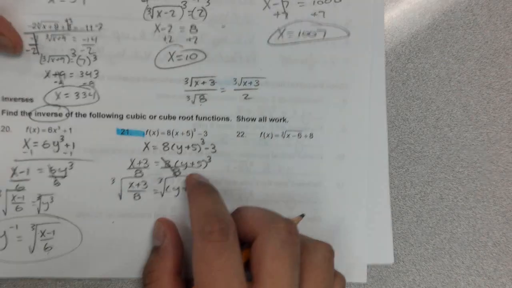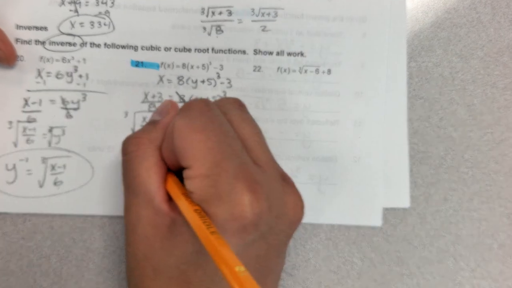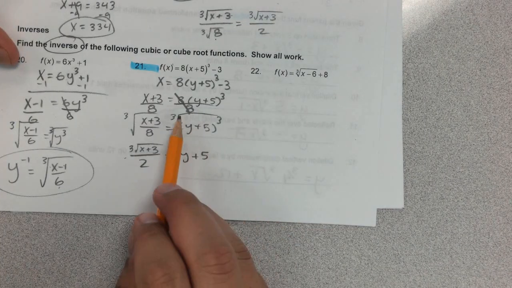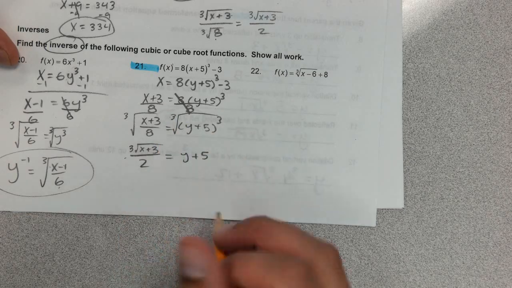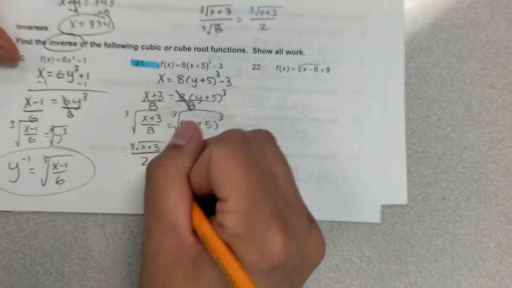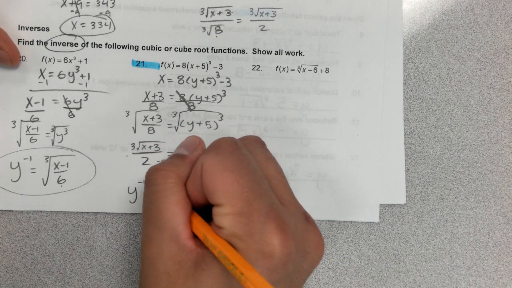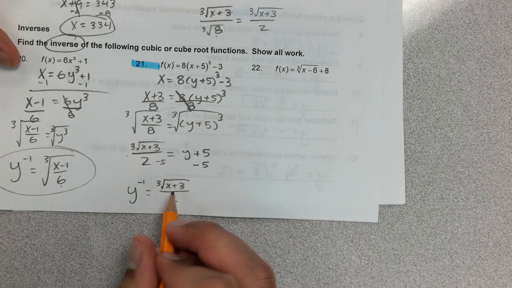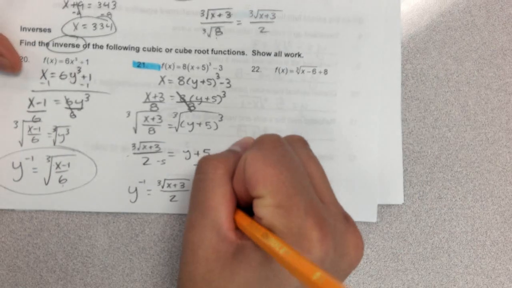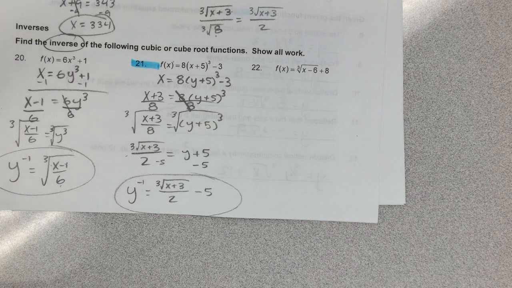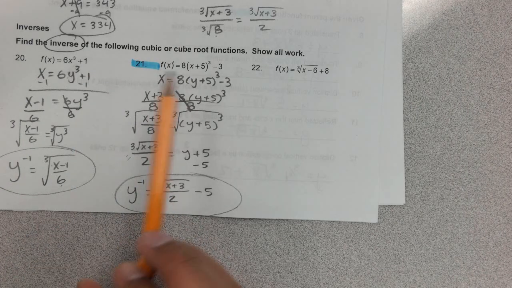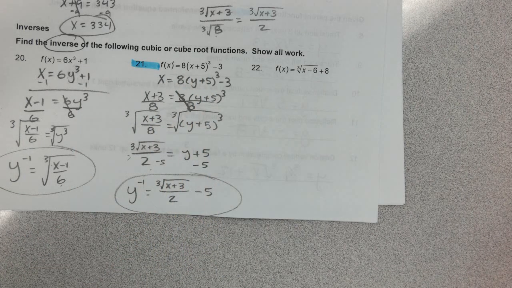Alright, so we're going to use this down here. So we have the cube root of x plus 3 over 2 equals y plus 5. On the right side, again, remember the cube and the cube root cancel each other out. So then the last thing we have to do is just subtract 5. So my inverse here ends up being the cube root of x plus 3 over 2, because the 8 cube rooted, with minus 5 at the end. Alright, so that's 21. Again, if I were you, I would replay this one and try it on your own, see if you can get it.